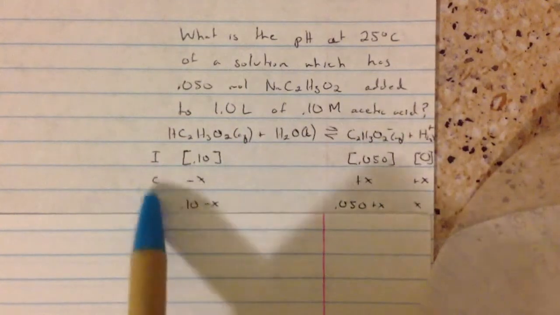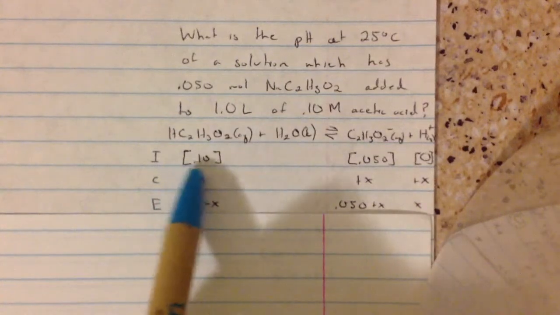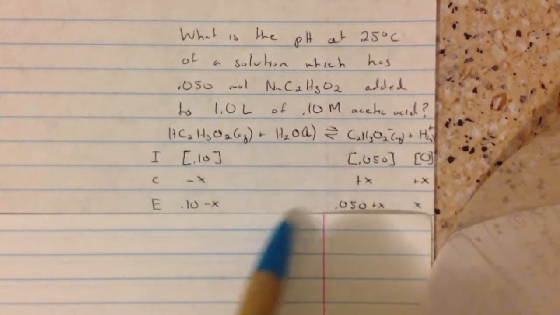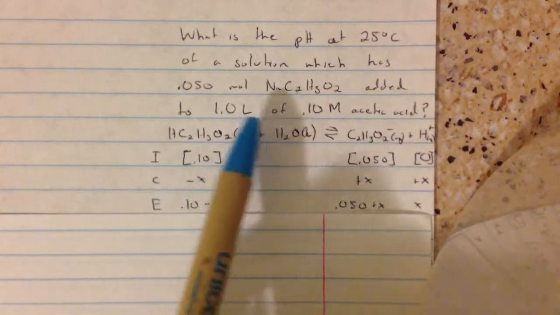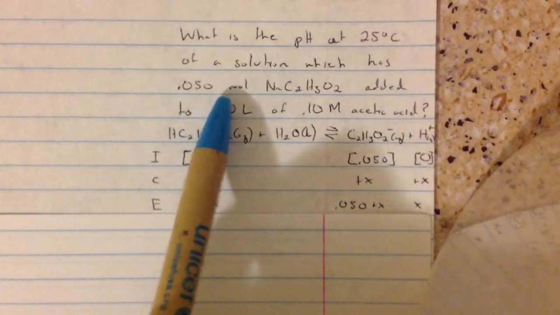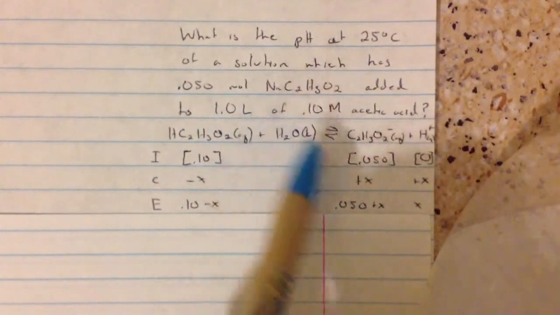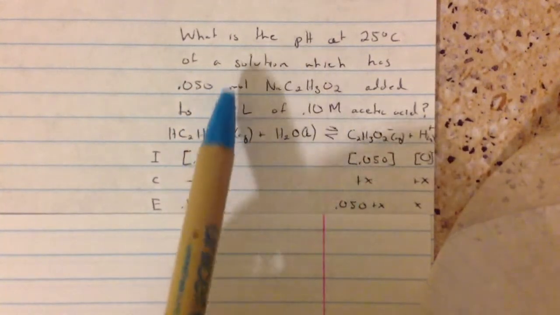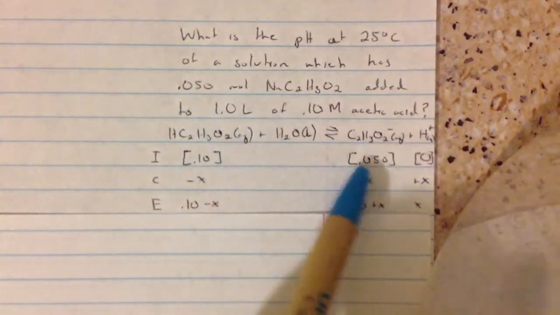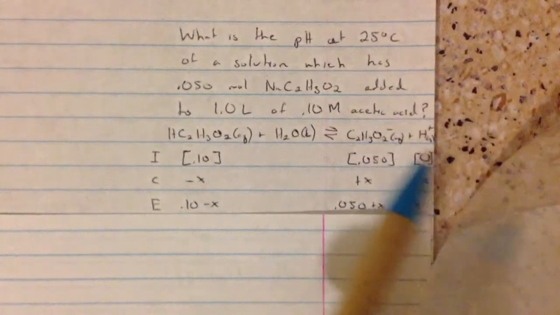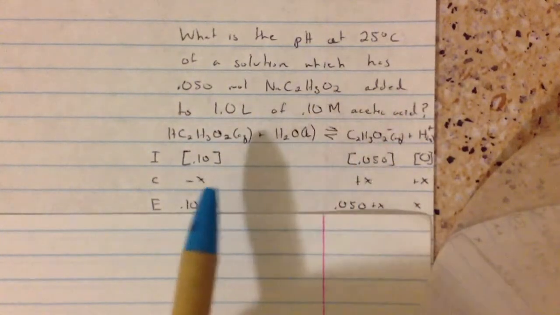So what you do is you look at the information given, and they give you 0.10 molarity. And remember that for ICE tables, only molarity goes in here. So then you have 0.10, you have 0.050 moles. But remember that since it's only molarity, you actually have to divide by the liters, so it's 0.050 divided by 1, which will just give you that. And then since they don't give you a concentration, it's 0, because this is initially.